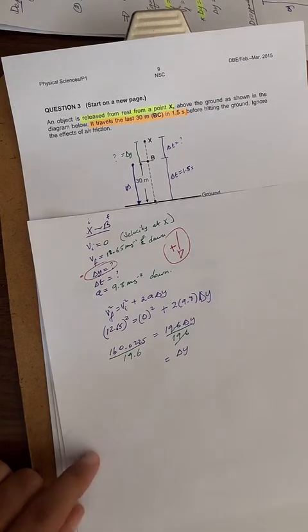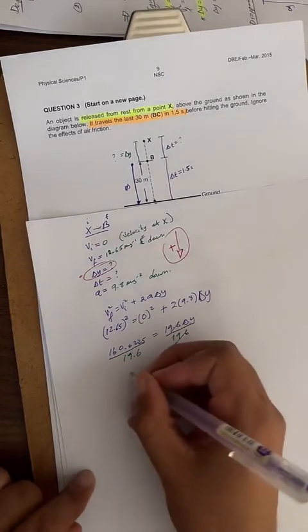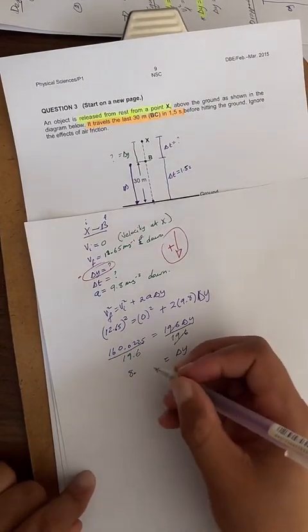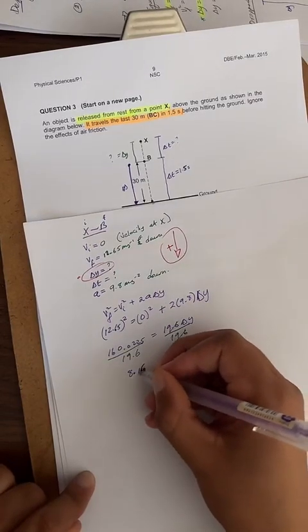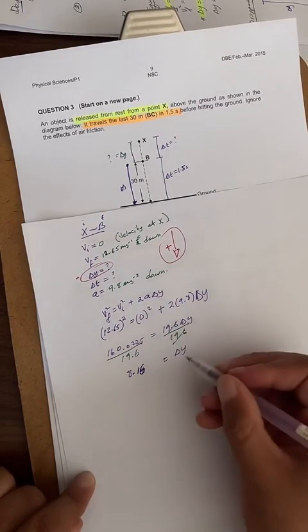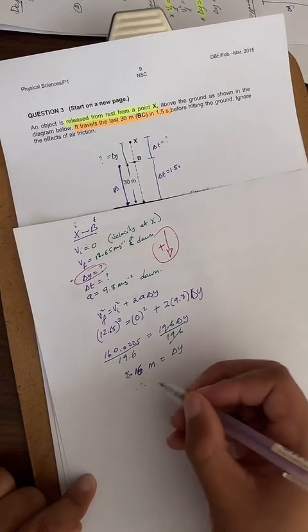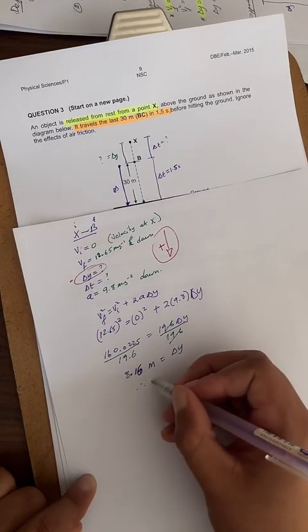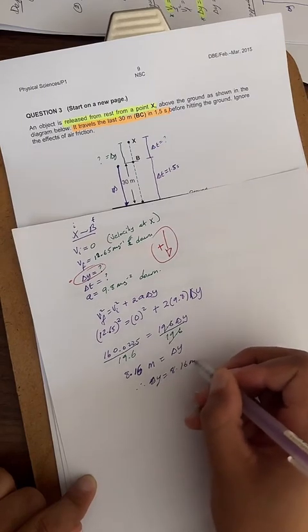From my side it gives me 8.164. This is displacement. The unit for displacement is meters. So I'm rewriting it carefully. Delta y is 8.16 meters.